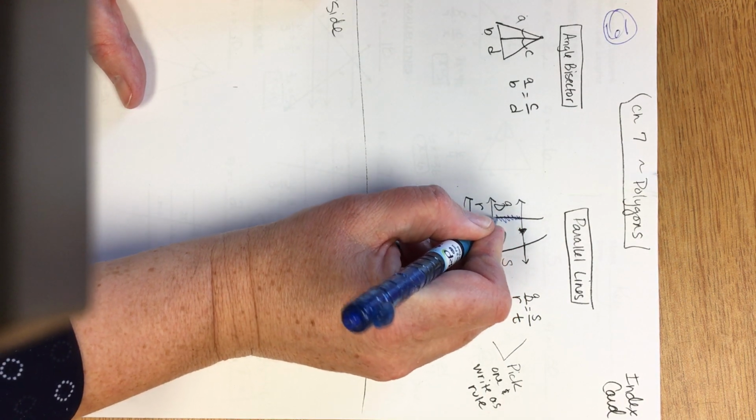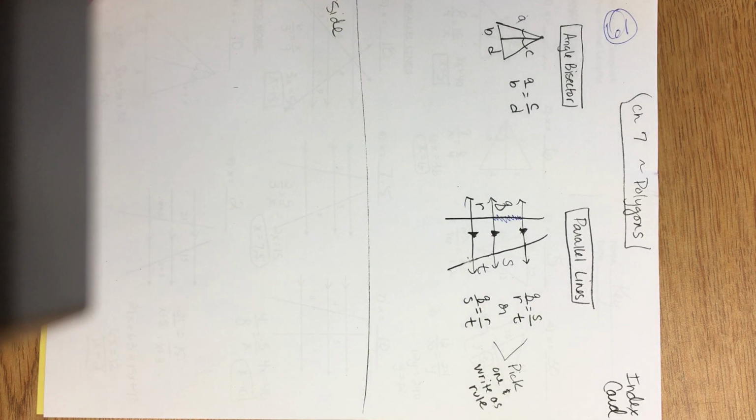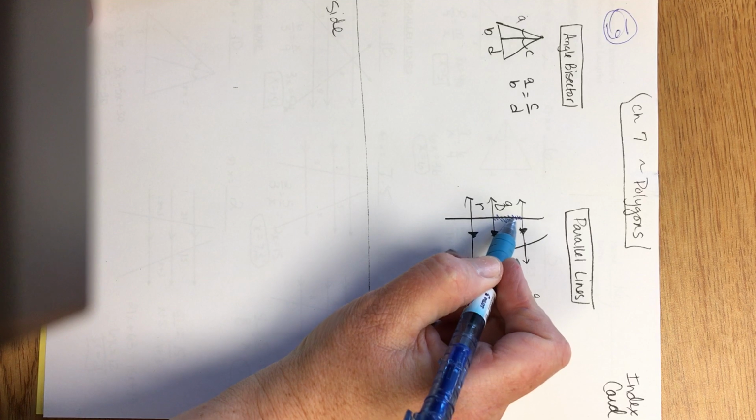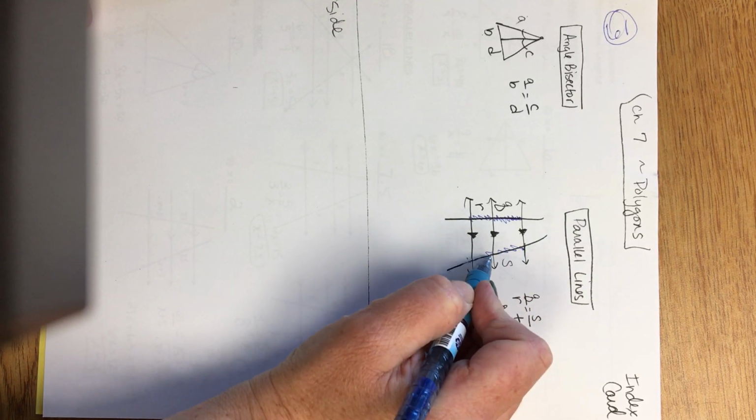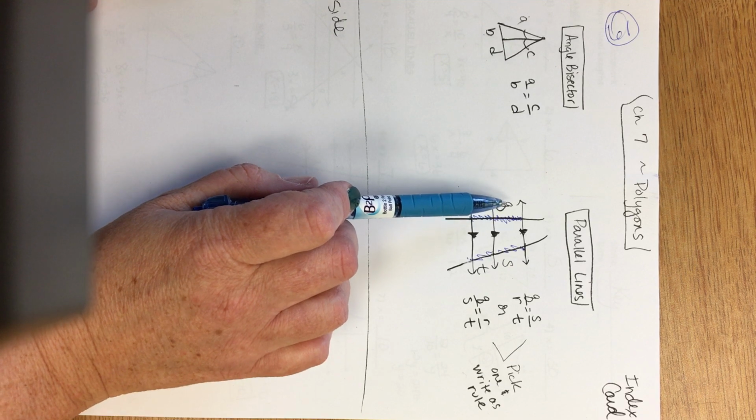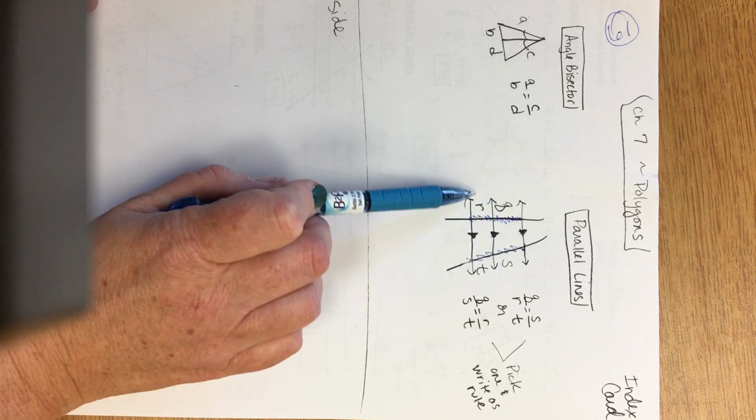We're referring to the section between the lines, which I'm going to call segment Q, over R, that space, equals S over T. Or I could go across, Q over S equals R over T. Pick one of these rules and memorize it. Don't write them both down, just pick one and stick with it, so it doesn't get all jumbled in your head.